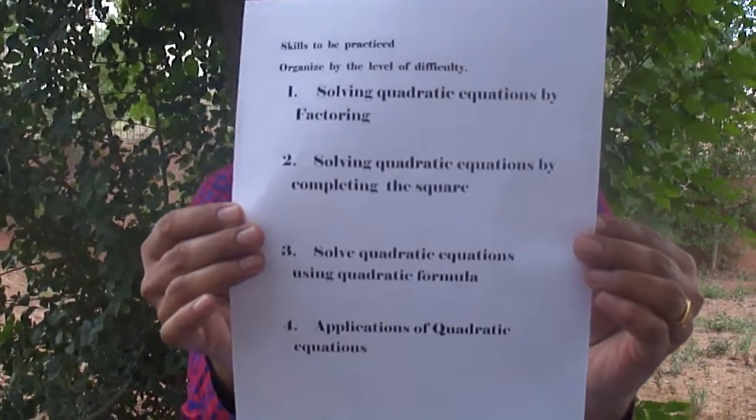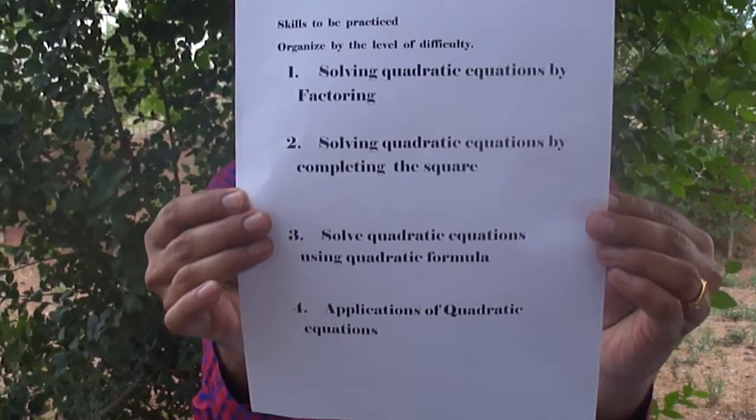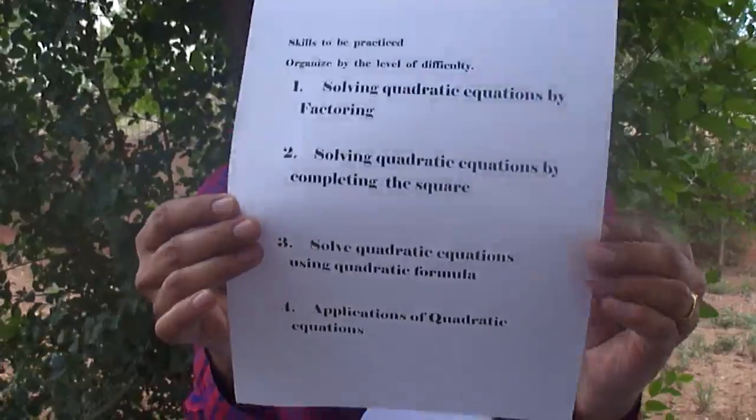Just like I did here, the first one is solving quadratic equations by factoring, just like I have mentioned here. After that, I need to divide my class into different sessions based on the skills that they need to practice, like this.